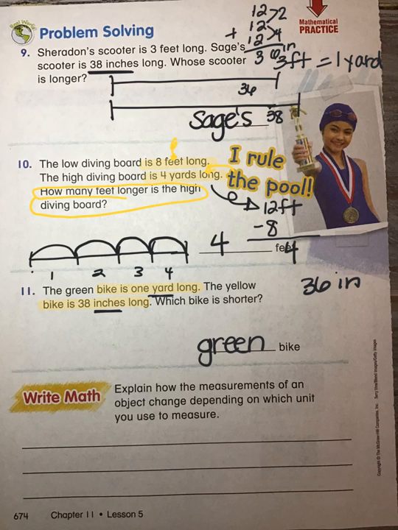Then we have feet, and then we have yards. So if you're measuring something small, you typically want to measure that in inches, something like a pencil. If you're measuring something larger, like a bookcase, you might want to measure that in feet. And if you're measuring something really big, like a football field or a soccer field, you want to measure that in yards, okay?